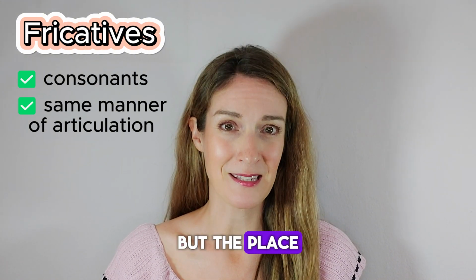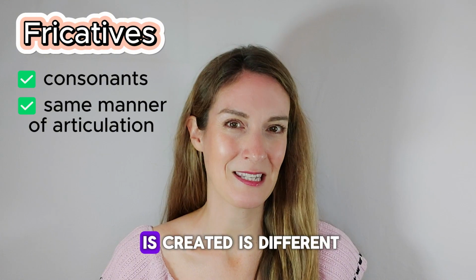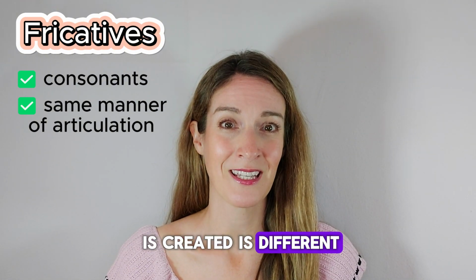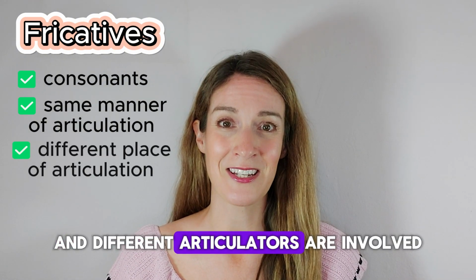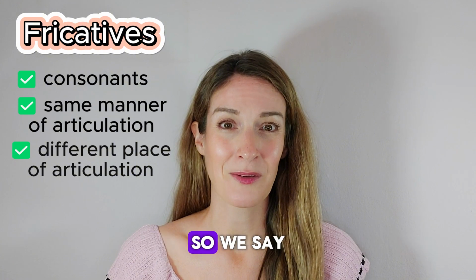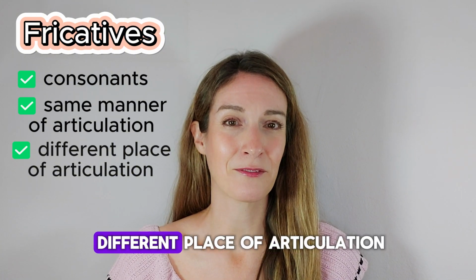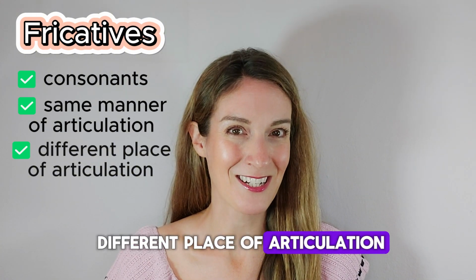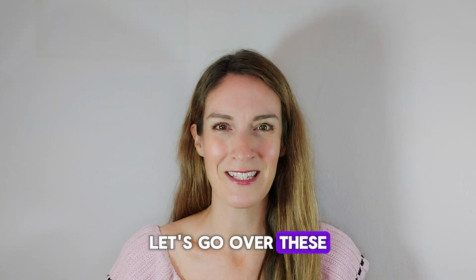But the place where the small opening is created is different, and different articulators are involved. So we say the sounds have a different place of articulation. Let's go over these.